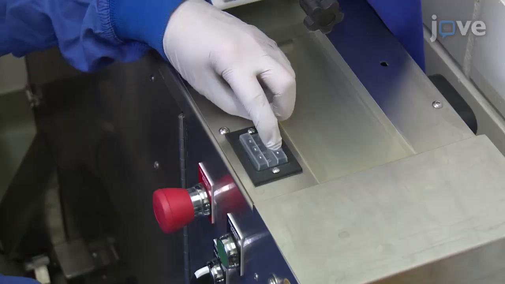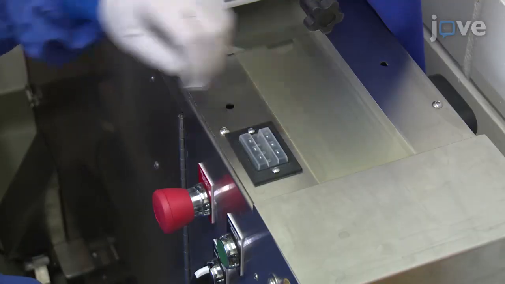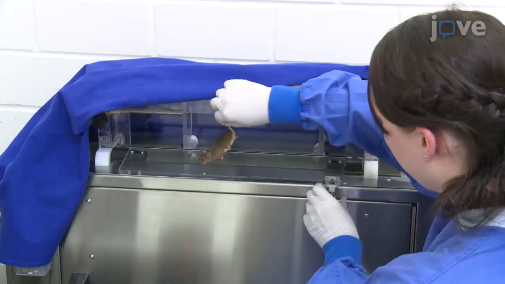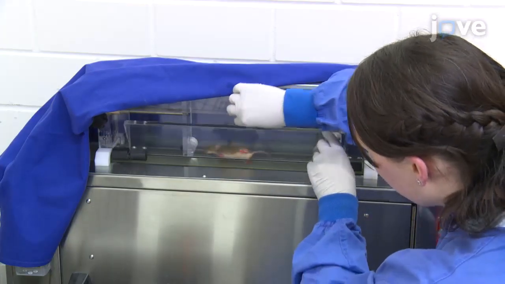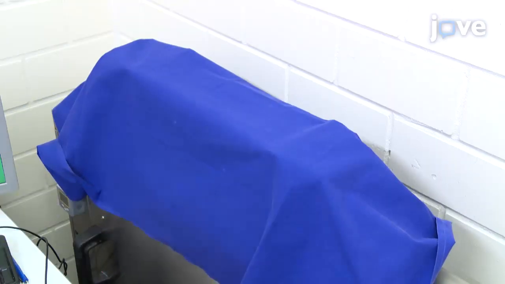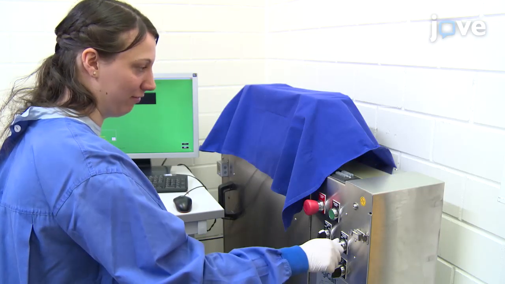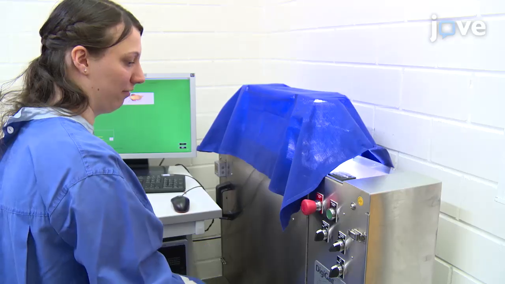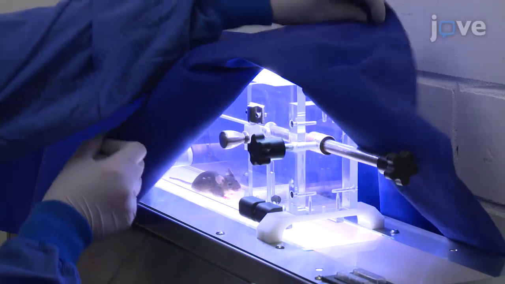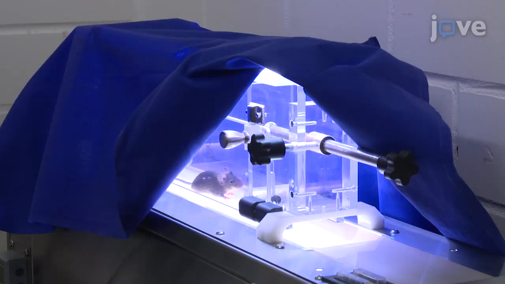Next, set the speed of the treadmill on the top right panel of the apparatus. Then place the animal in the test chamber and cover it with a dark cloth to allow each animal to adjust for 1 to 2 minutes. Turn on the light in the test chamber by turning the treadmill light rotary switch to the on position. Open the cover a little bit so that you can observe the animal during the task.